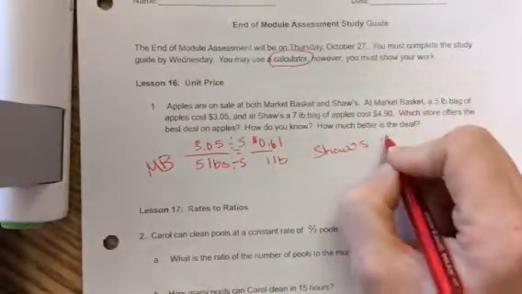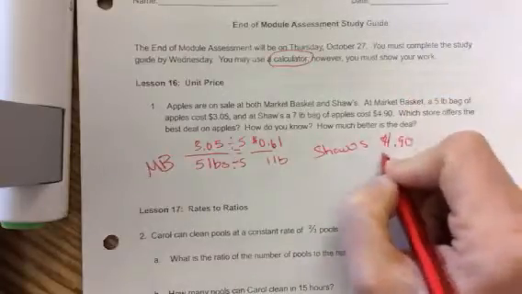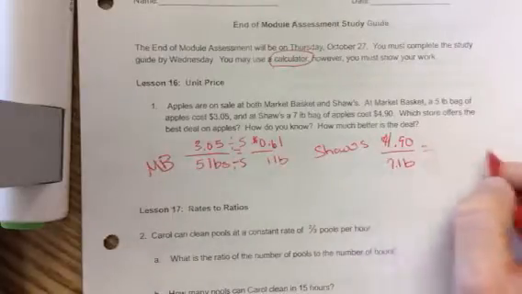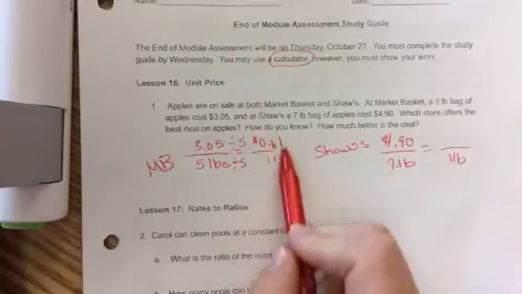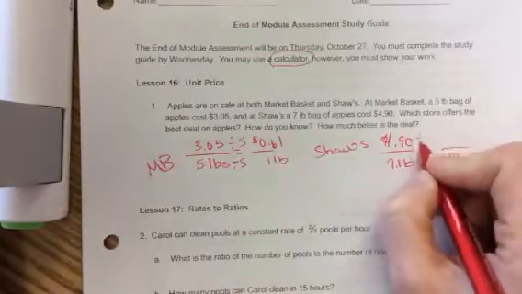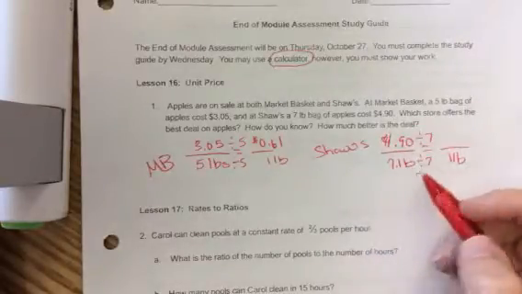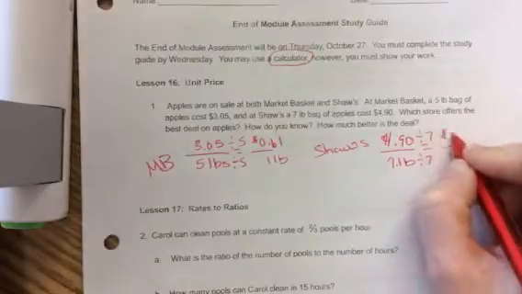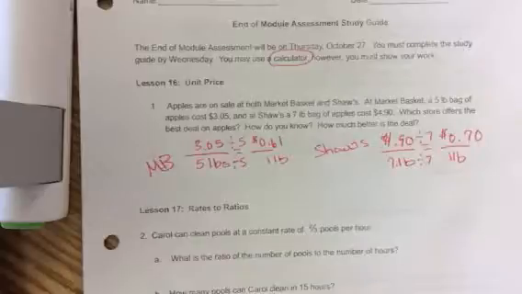the rate was 7 pounds, which was $4.90 for 7 pounds. Now we got to figure out the cost per pound. That way I can compare how much it is per pound here and at Shaw's. Divide by 7. You could use a calculator, although you should be able to do 490 divided by 7 mentally. 49 divided by 7 is 7. We get 70 cents per pound.